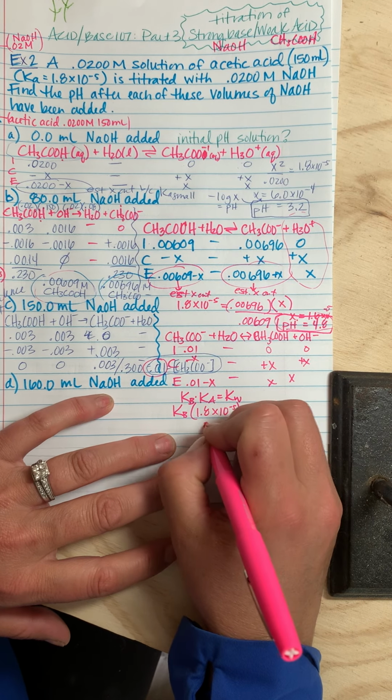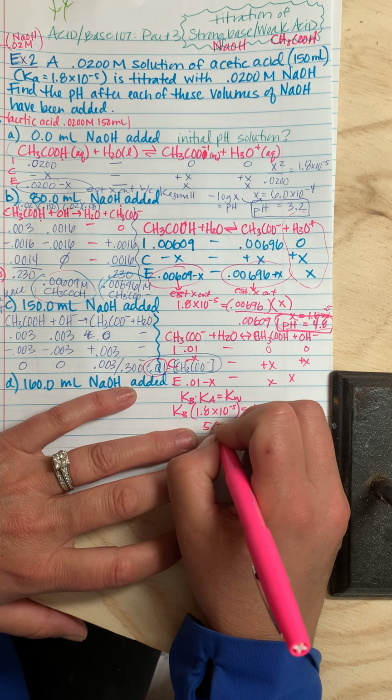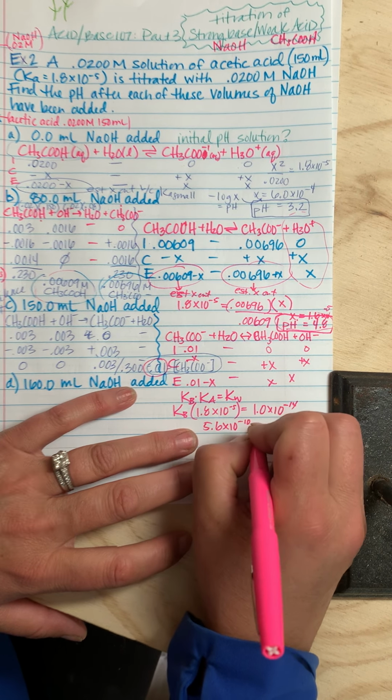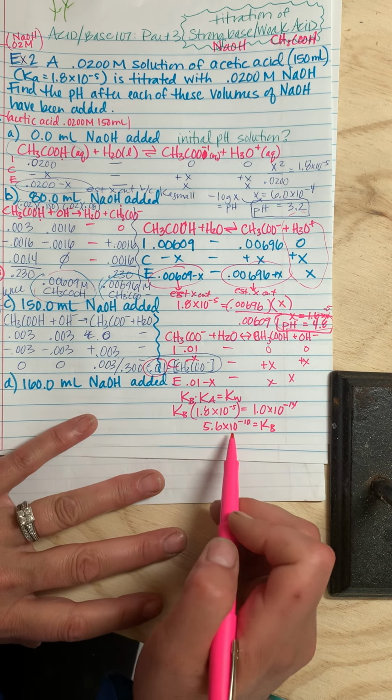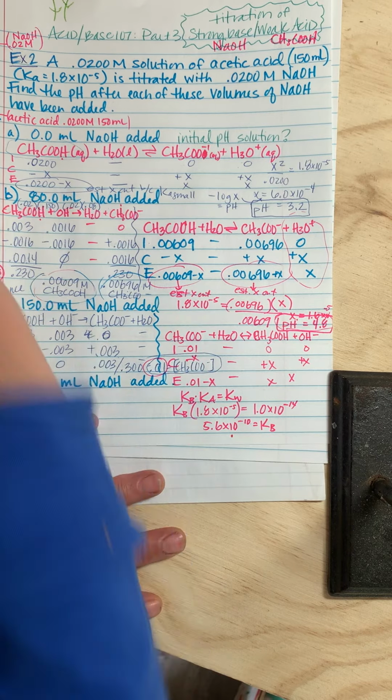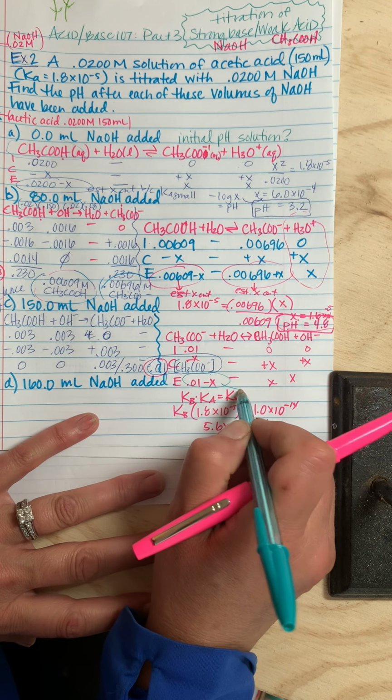And we get 5.6 times 10 to the minus 10 equals the Kb. Very small, which means that we can estimate this X out.